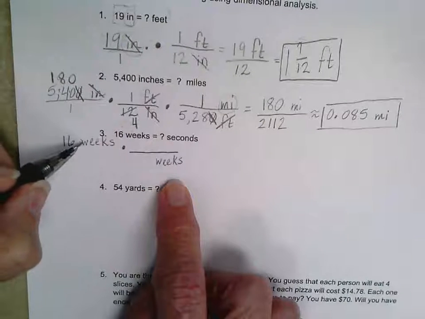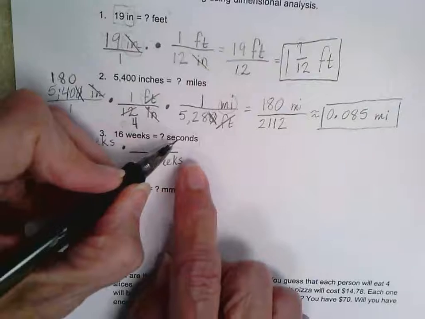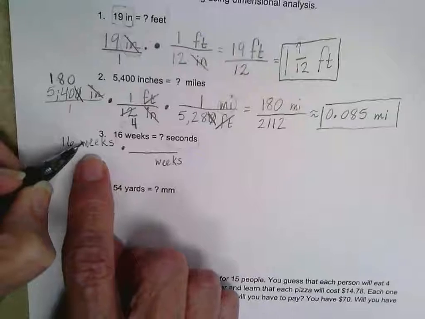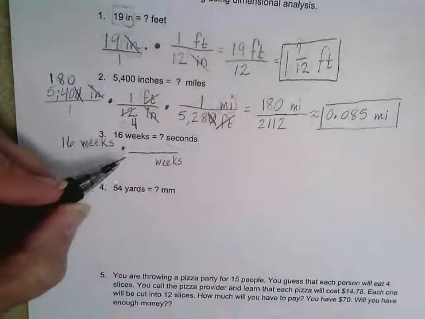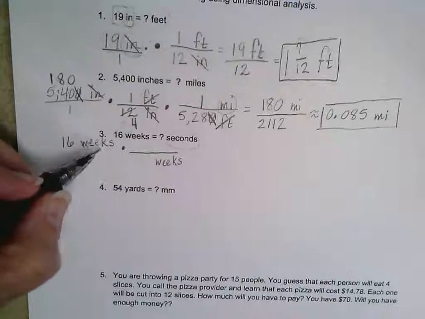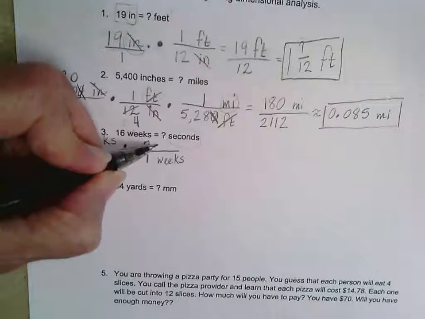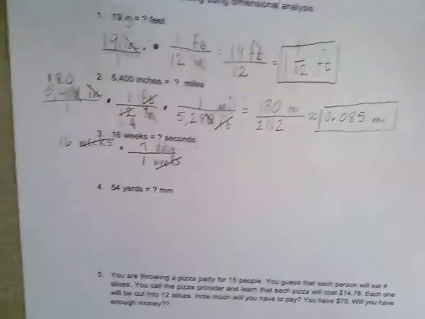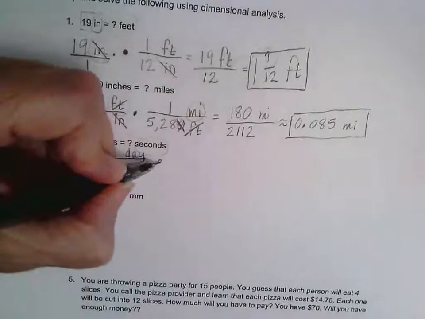So when we think about a week, we're going to a unit that is a smaller unit than weeks. So we want to start with weeks and work down to a smaller unit. So on this one, we would ask ourselves, what is the next smallest unit for a week? Well, that would be a day. So we know that in 1 week, there are 7 days. So now I can cancel my weeks out, and I'm left with days. But I need seconds, so I need to keep going.